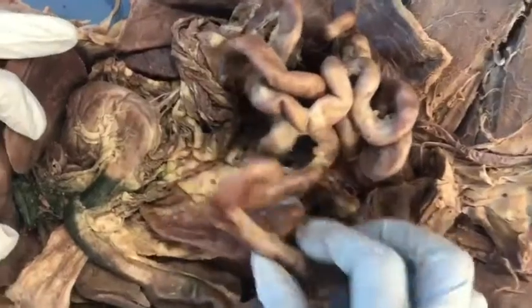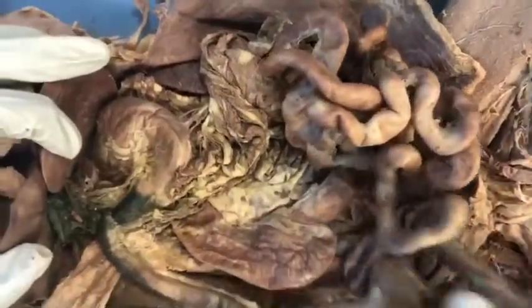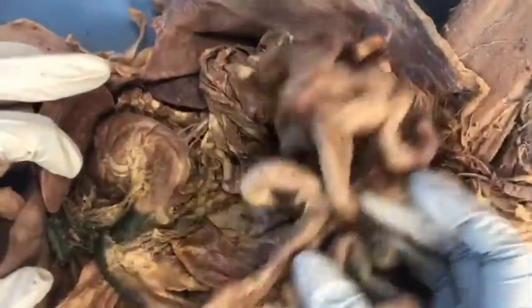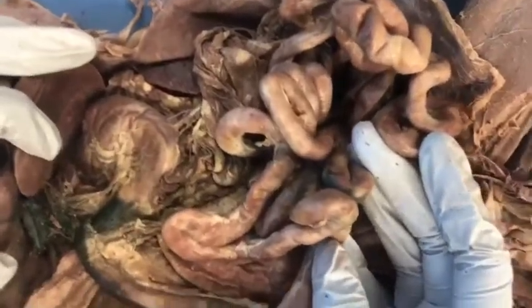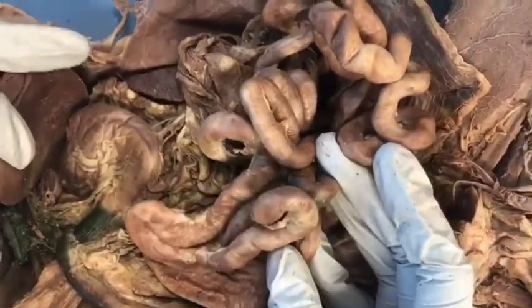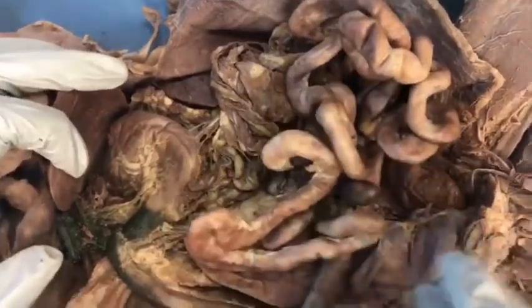Here we have the small intestine, and its function is that it does the most chemical digestion, and it's lined with villi, and it absorbs nutrients from the food.